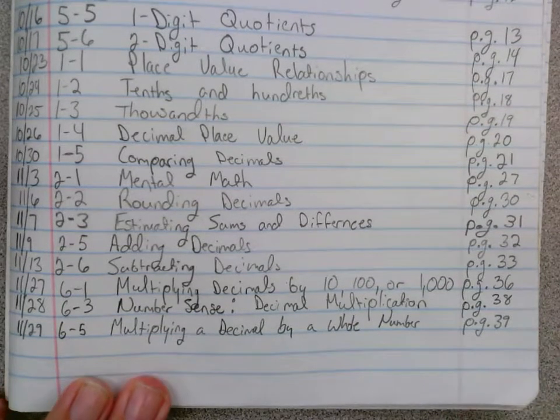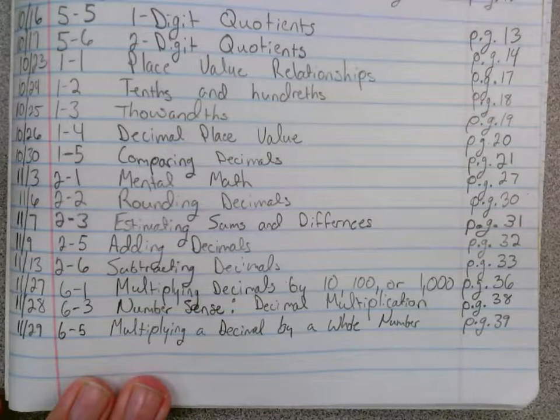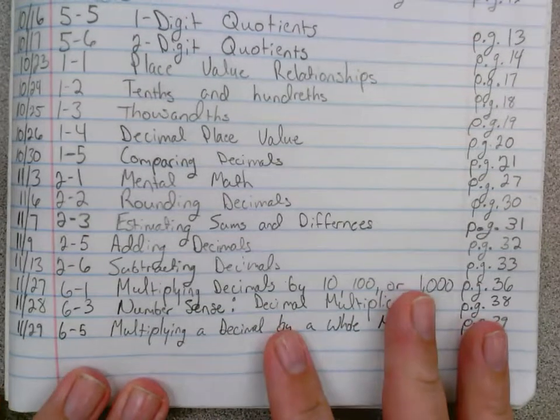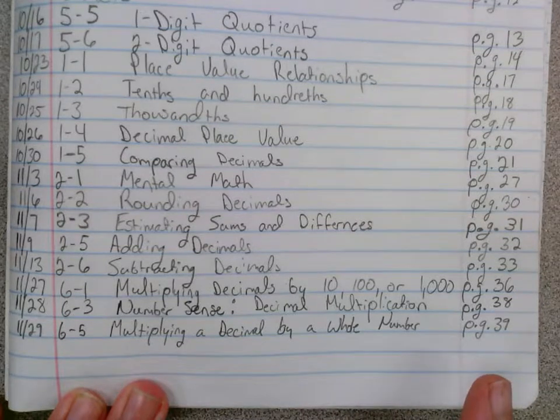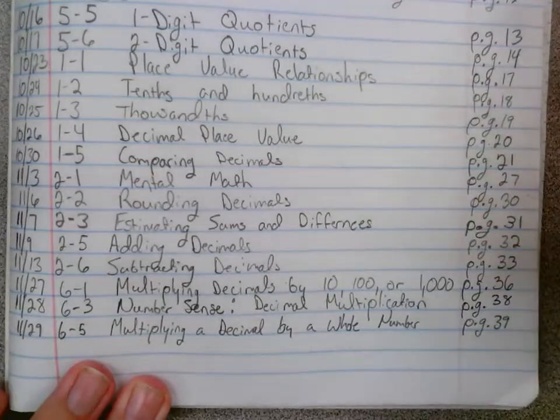Okay, so we've already multiplied whole numbers by whole numbers and two-digit divisors by two-digit divisors. Today we're going to do multiplying a decimal by a whole number. The first thing we need to do is make sure our table of contents is updated. So if you need to, go ahead and pause the video here, update your table of contents, and then come back and join us.